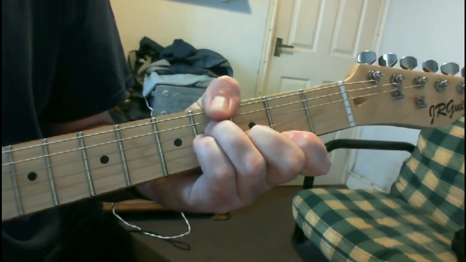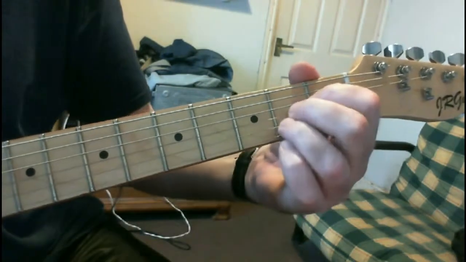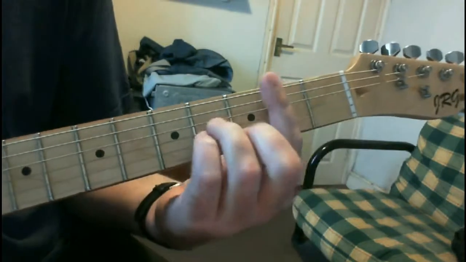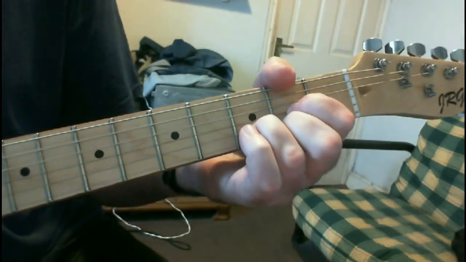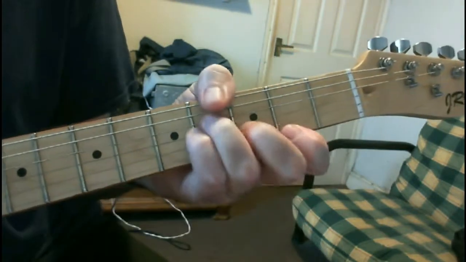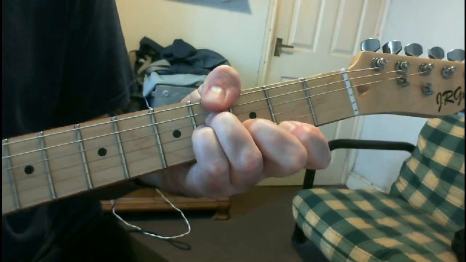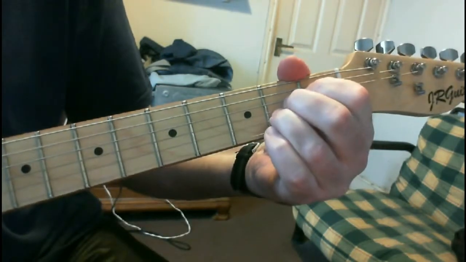And that is a G sharp minor 7 flat 5, which when you're playing through the chords in a key, let's go through them again. A, B minor, C sharp minor, D, E, F sharp minor, G sharp minor 7 flat 5 to A again.